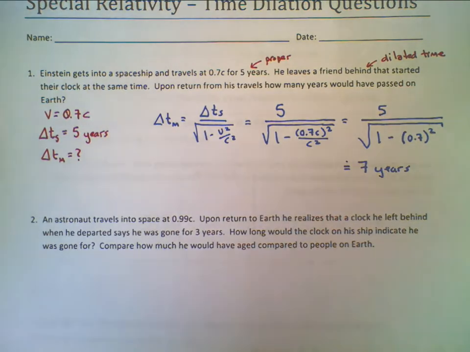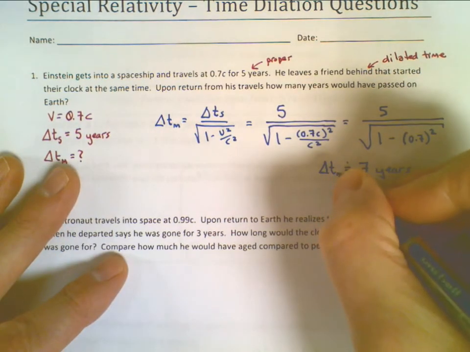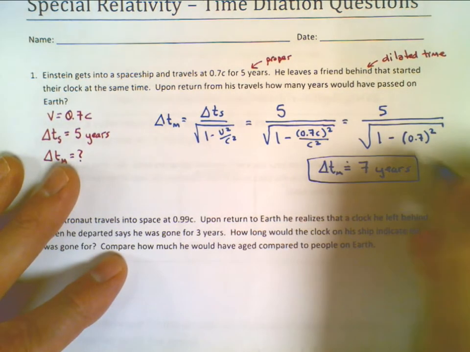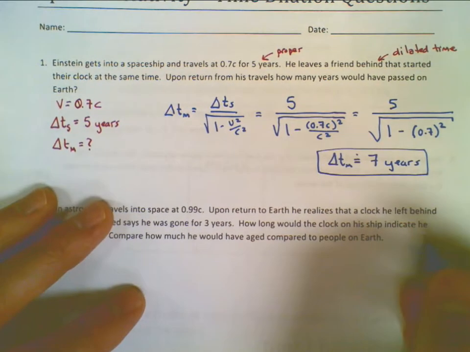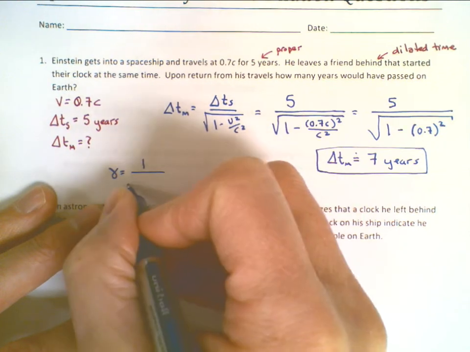So Einstein would be out there for 5 years. You would measure on your clock that an extra 2 years went by during that time, which is very strange. What's the gamma factor for this? Well, the gamma factor can be done 2 ways. You can calculate it like this.